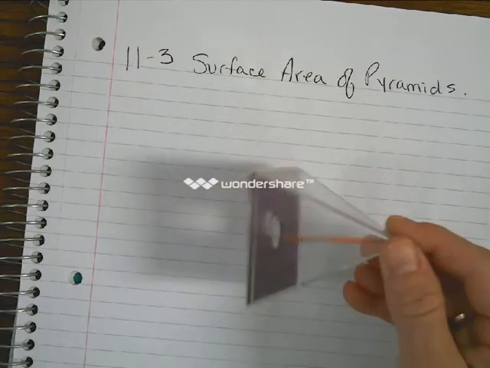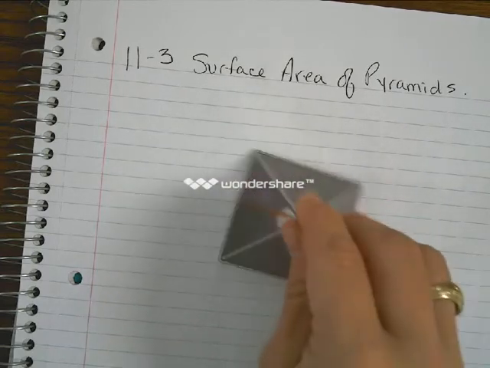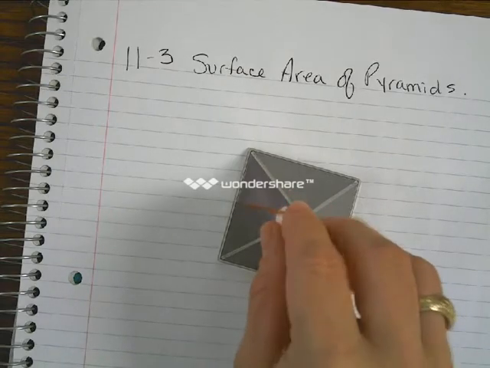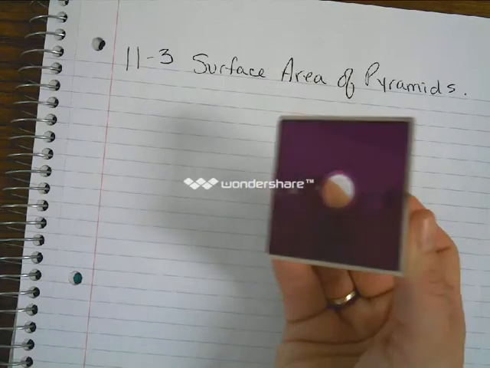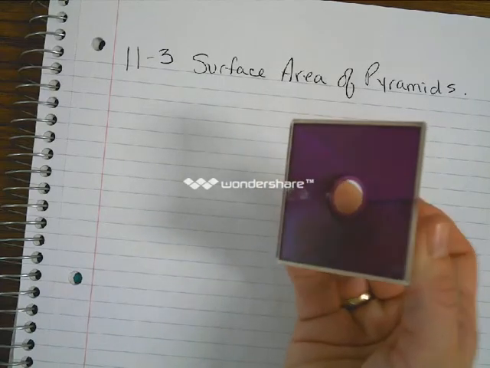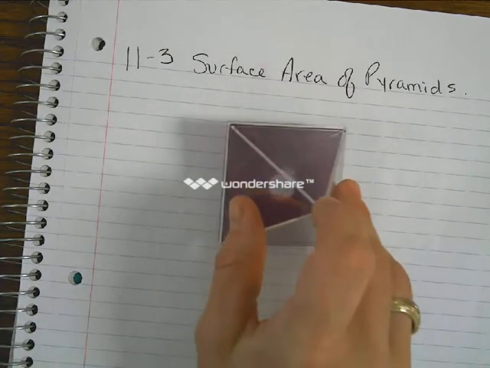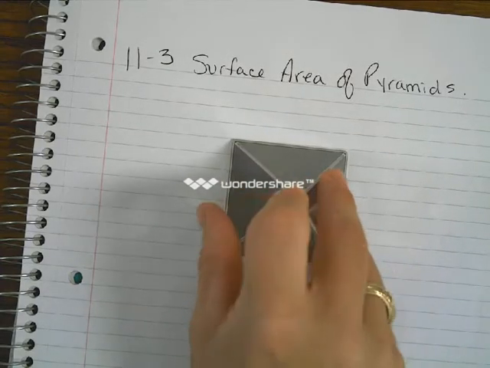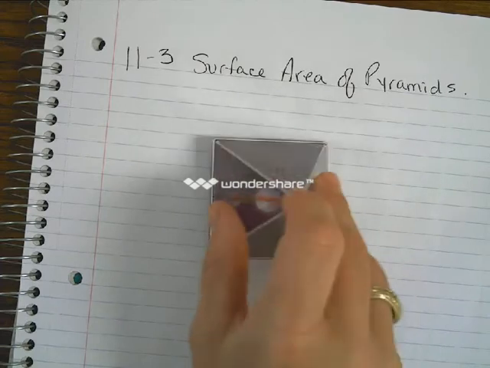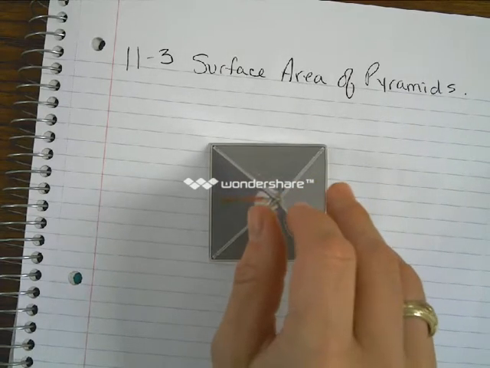Something else you should notice is the number of bases. When we had a prism, we had two bases. When we have a pyramid, how many bases do we have? Just one. So that's a couple of the differences between prisms and pyramids: the lateral faces are triangles instead of rectangles, and there's only one base. Another major thing with pyramids is there are two different types of height.